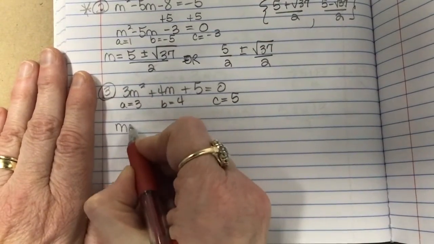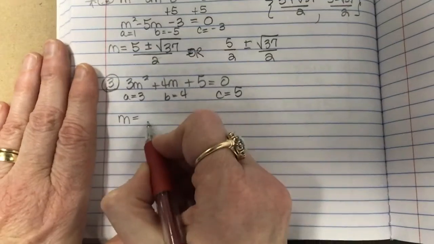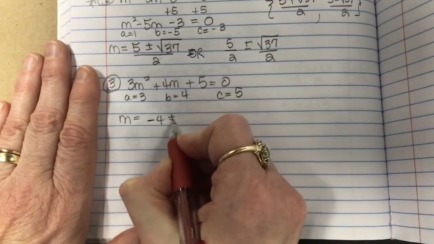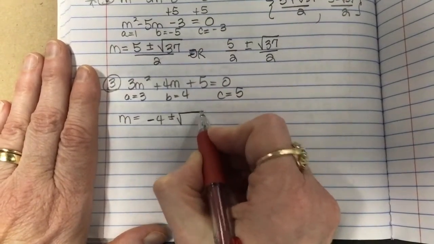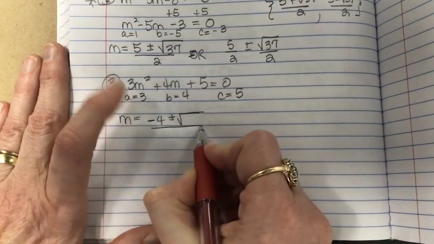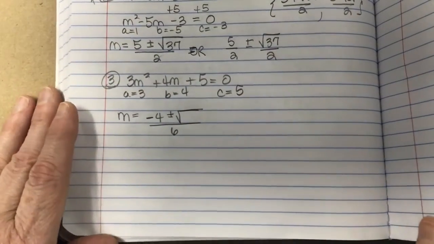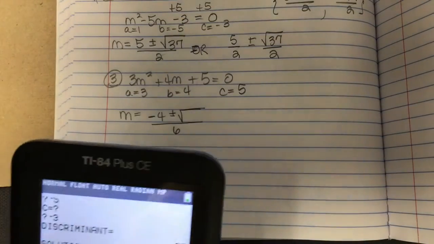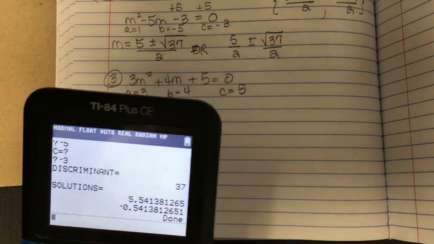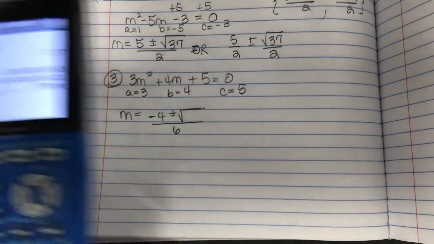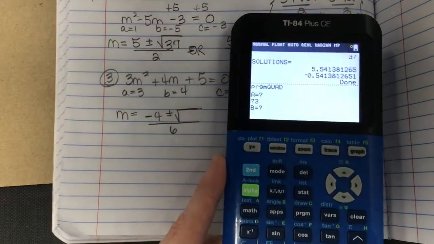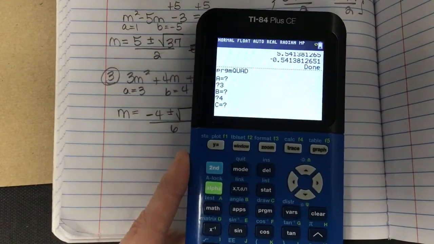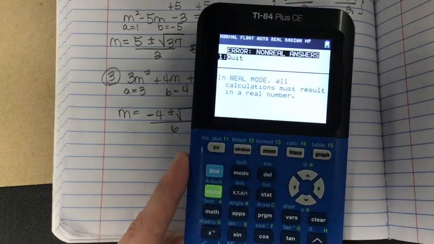M equals opposite B, negative 4, plus or minus big square root, or little square root, I'll say, all over 2 times A. Okay, now I'm just going to tell you, your calculator's going to go a little crazy on you. Enter. Have you already typed it? 3, enter, 4, enter, 5, enter.